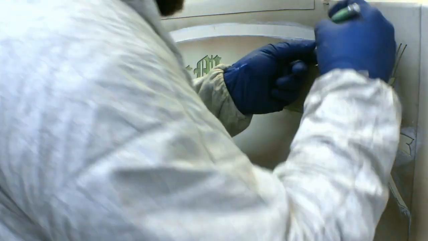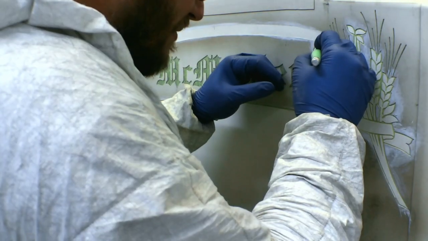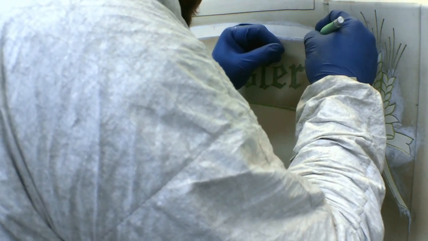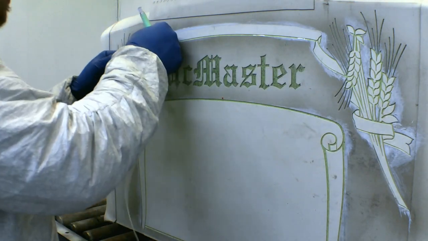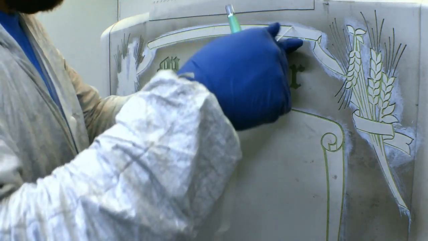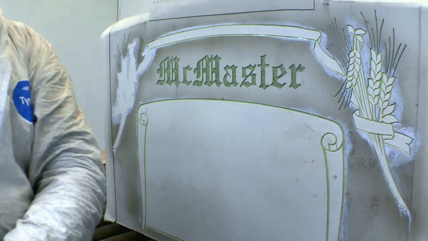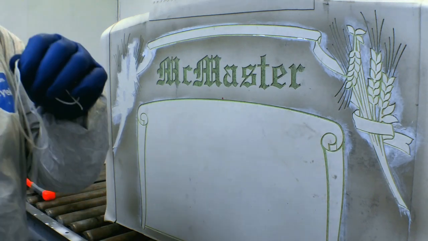Some good glue. So satisfying when you pull off a long piece all in one piece.